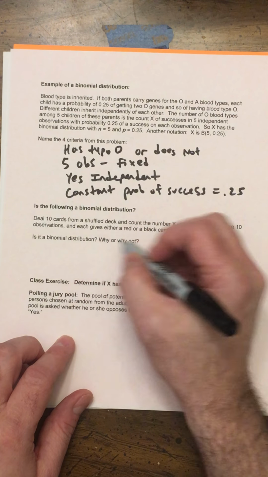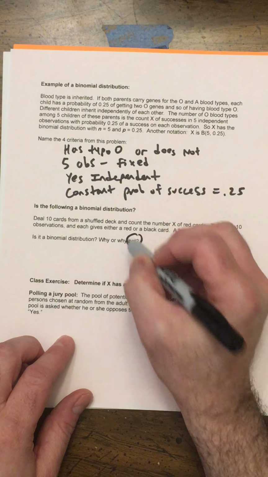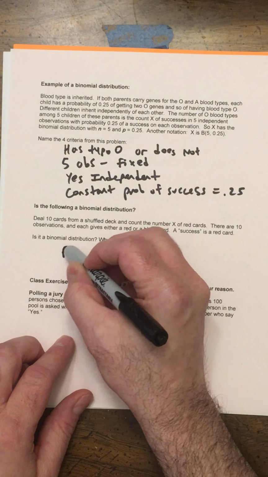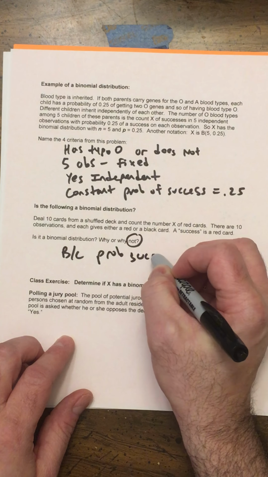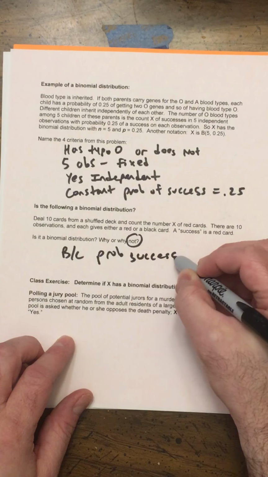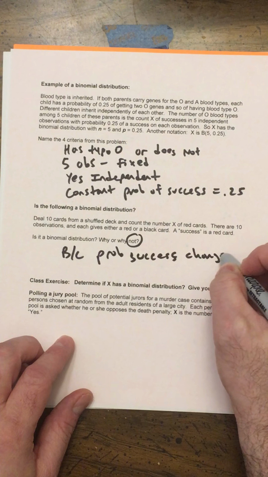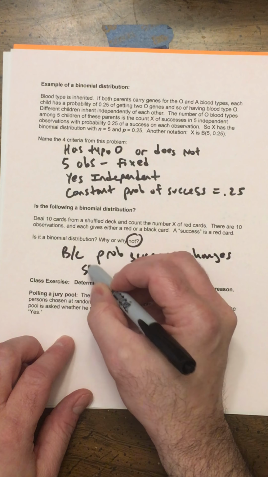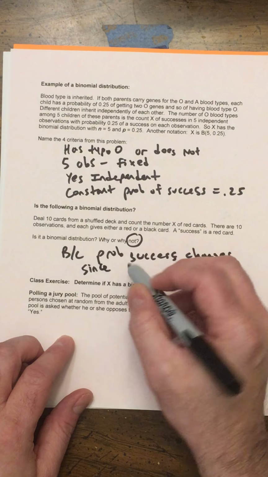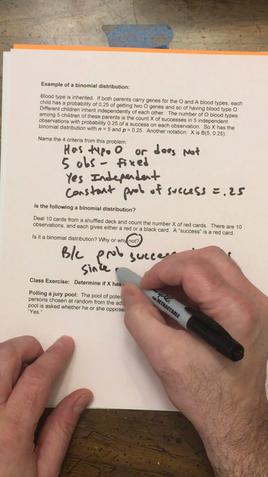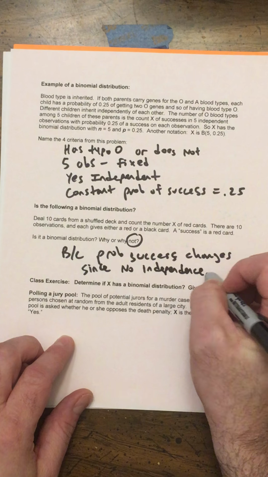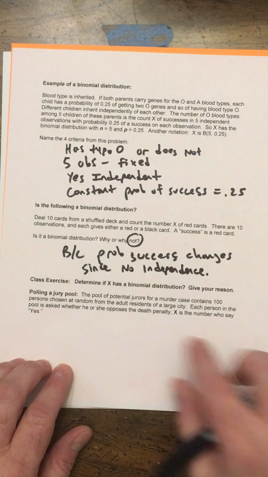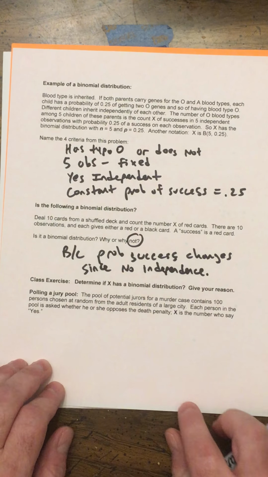So this fails because the probability of success changes since each trial is not independent. There's no independence here. So you couldn't use the binomial distribution for this case. So let's try another one. Polling a jury pool.